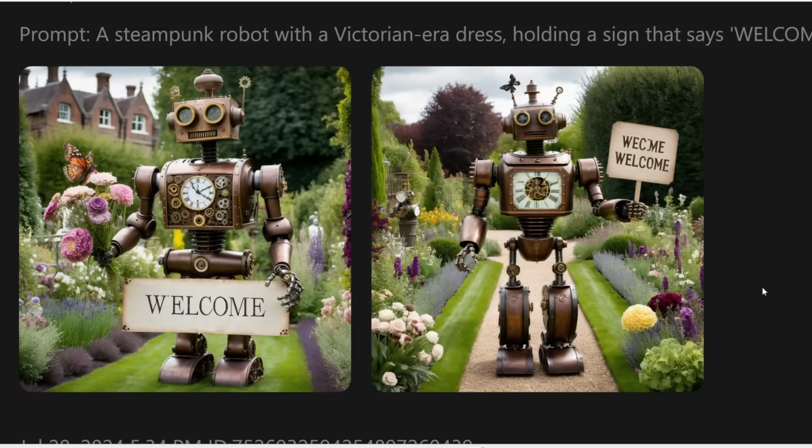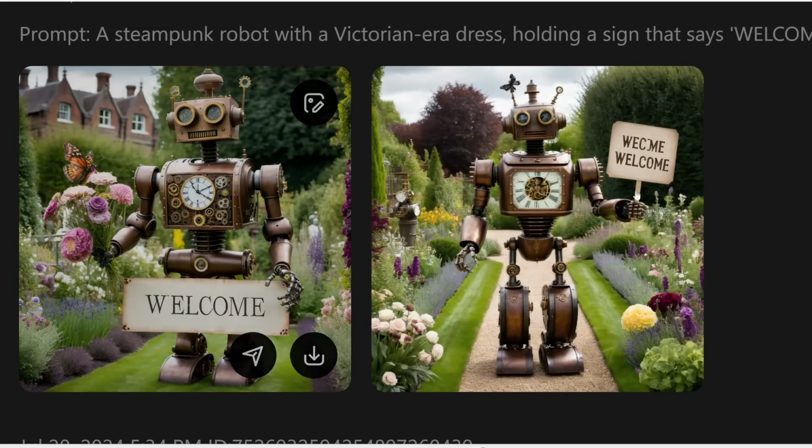And here's what I got from SDXL. Surprisingly, it actually managed to generate the text welcome on the sign. However, you can see for these two images, the flowers are not mechanical, the butterflies are also not clockwork butterflies, plus the robot does not have a Victorian era dress.